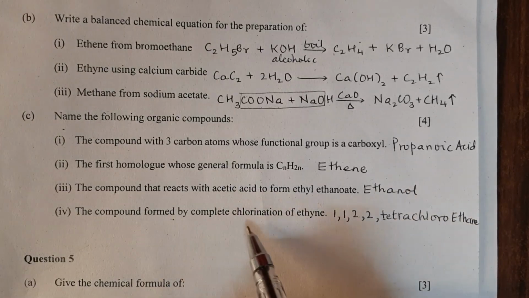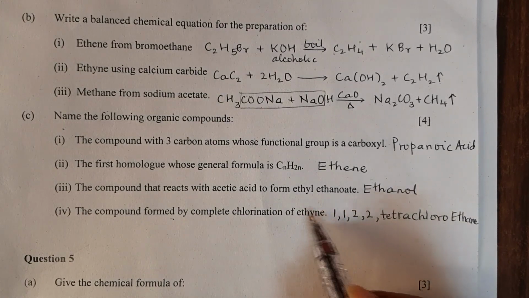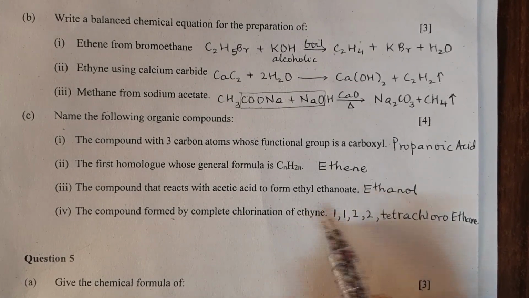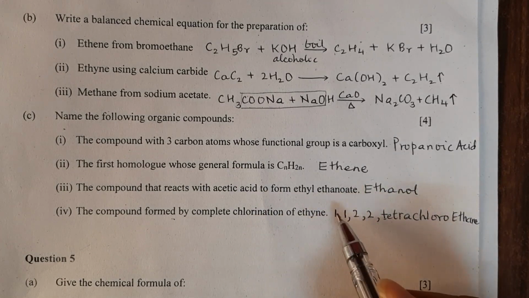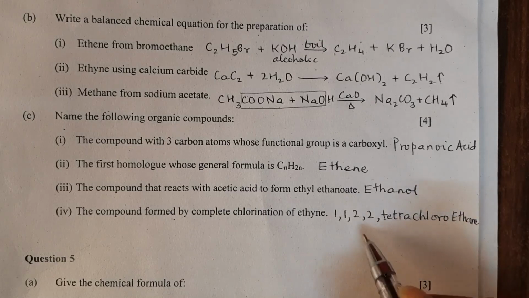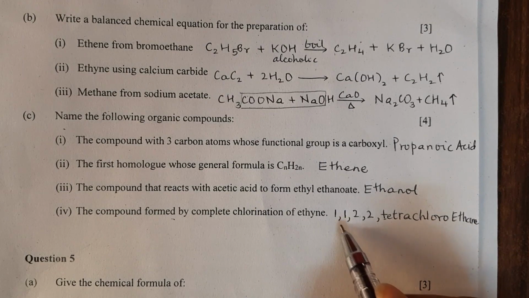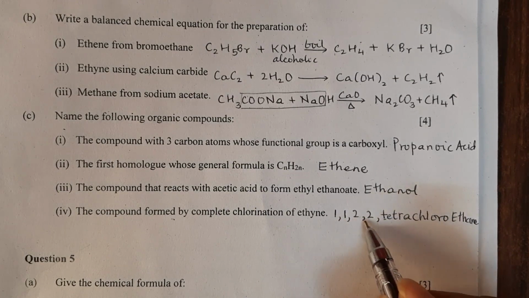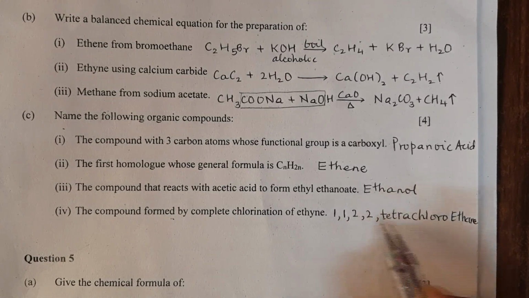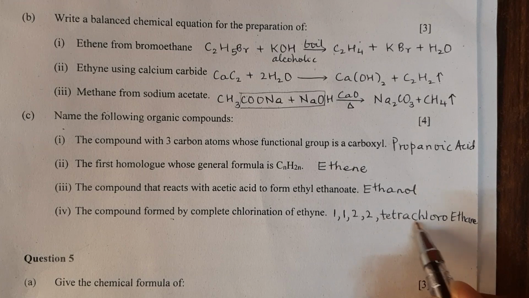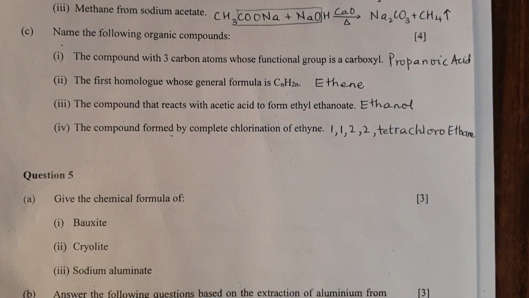The compound formed by complete chlorination of ethyne. Now ethyne is C triple bond C. So there are 3 bonds in between. So with each time chlorine gets added up, you will have triple bond becoming double bond becoming single bond. So you will have 4 chlorines added to the compound, and the answer would be 1, 1, 2, 2. So there are 1, 2, 3, 4 chlorines. So 1, 1, 2, 2 tetrachloroethane.